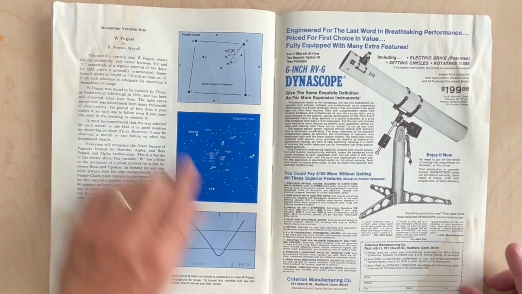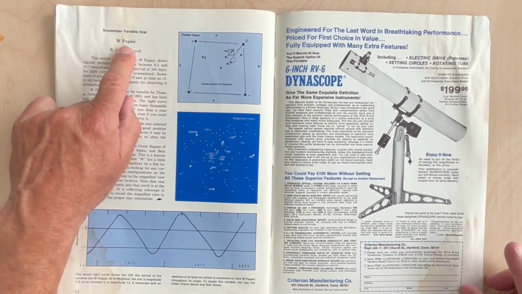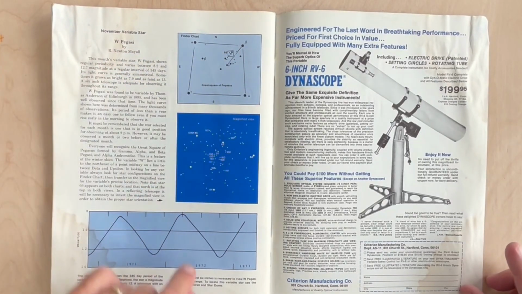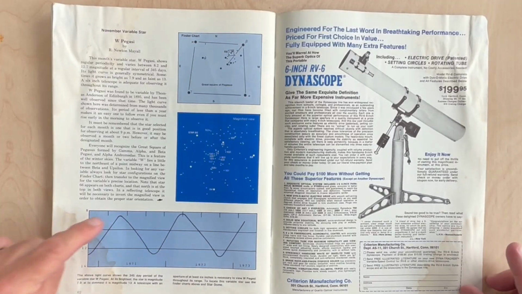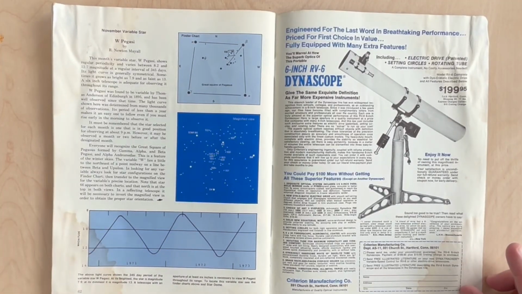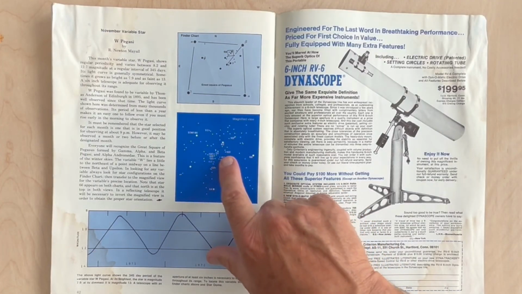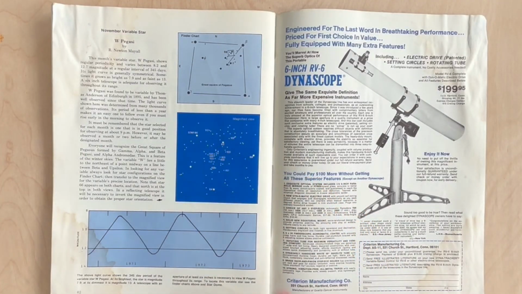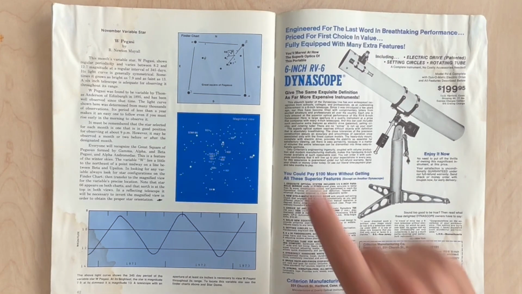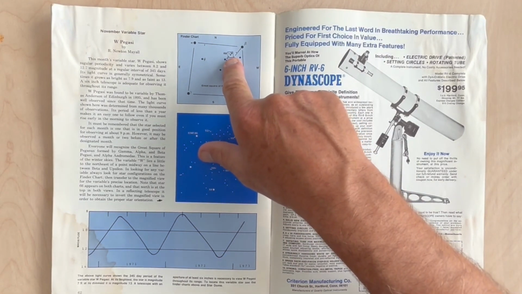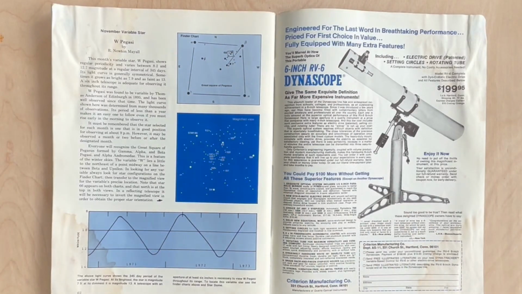And a variable star, WPEG, talks about how to observe that, and there's the light curve of it. It goes from about 8th magnitude down to what it looks like about 13th magnitude. And there is a finder, and these are the magnitudes so you can track the brightness of that star. And so there it is. And if you're not involved with the AAVSO, it's a pretty interesting, good organization to record your variable star observations.